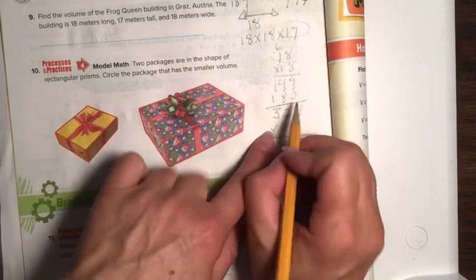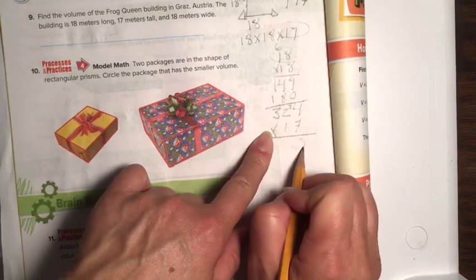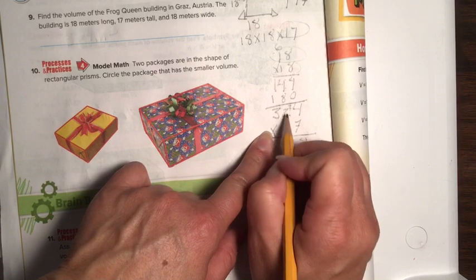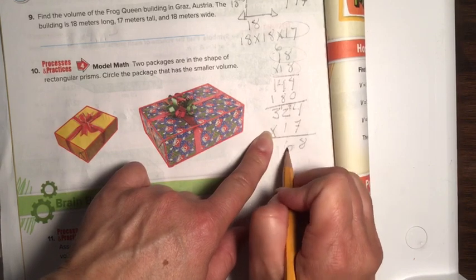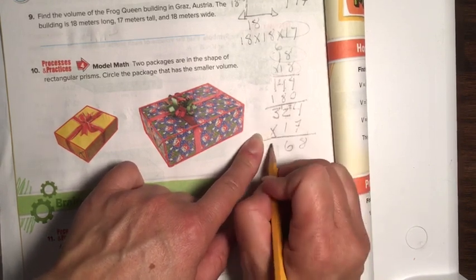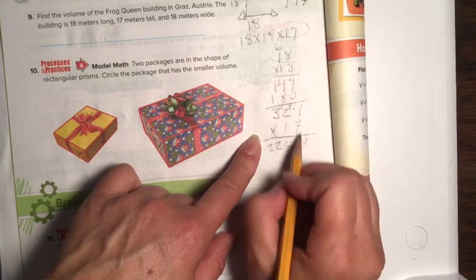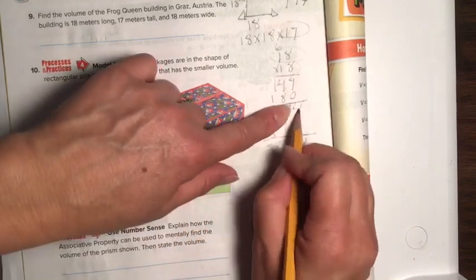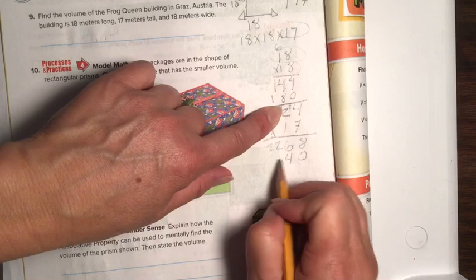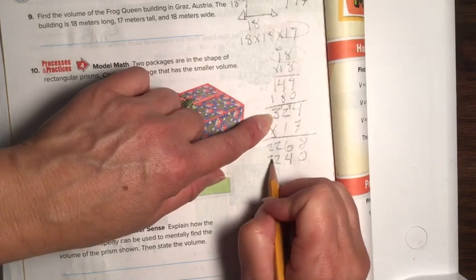7 times 4 is 28. Do a little 2. 8, 14, 15, 16, 21, 22. Keep everything straight. Good job. So 1 times 4, 1 times 2, 1 times 3.